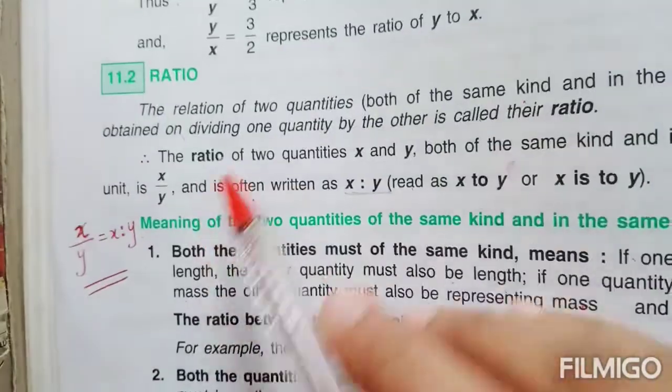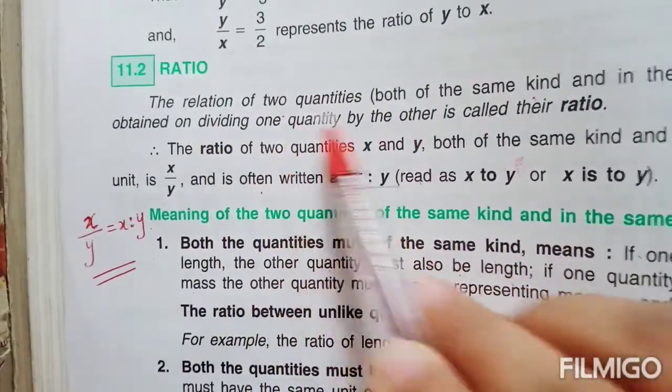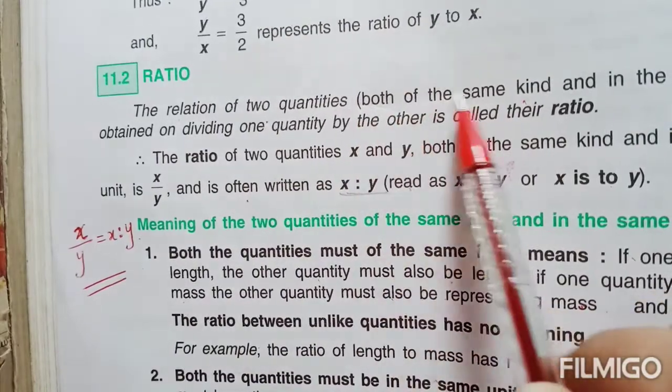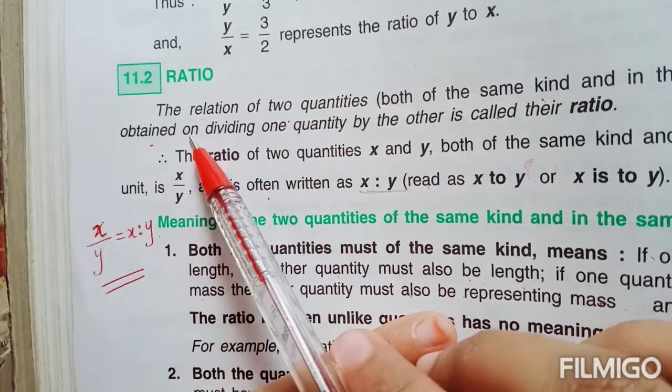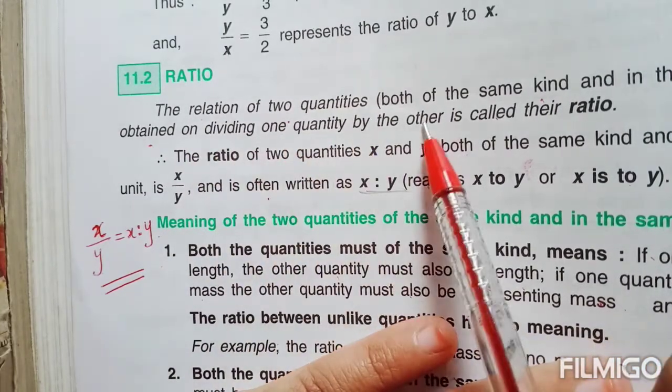Therefore, the relation of two quantities both of the same kind, that quantities should be of the same kind and the same unit. How we will obtain that relation? By dividing one quantity by the other.